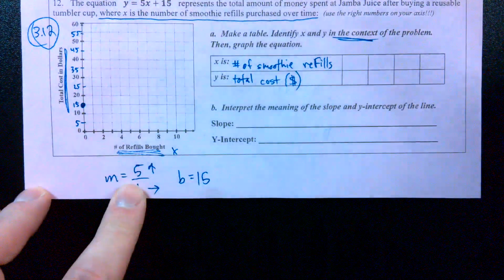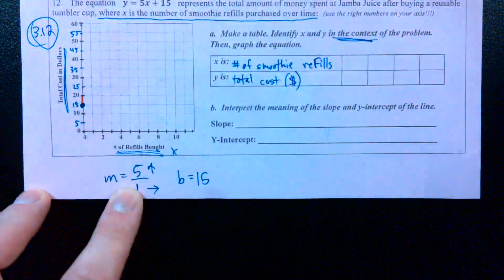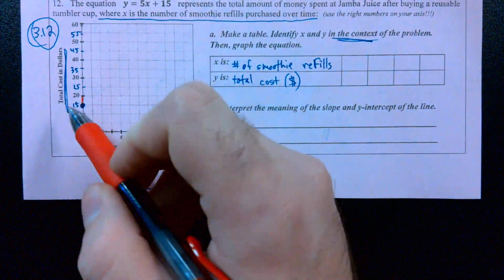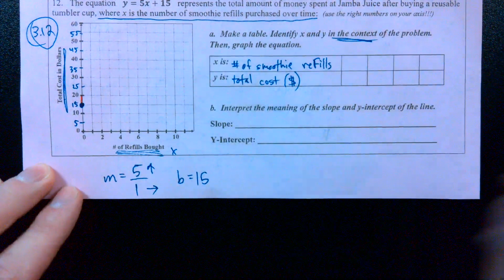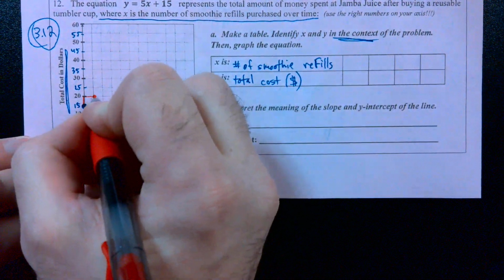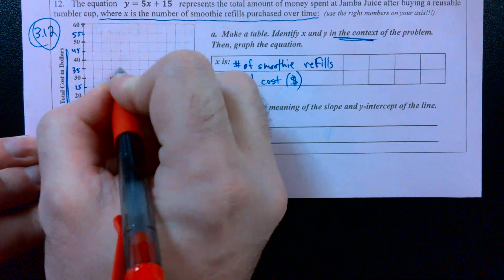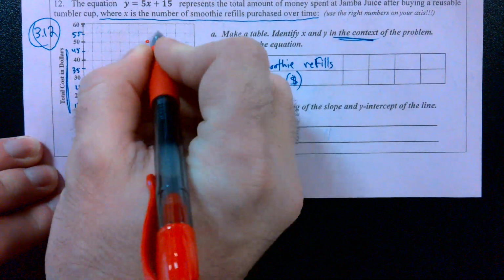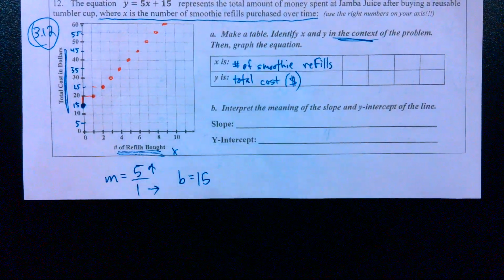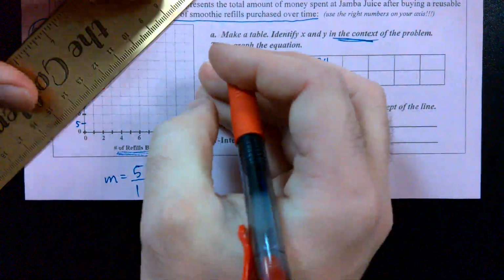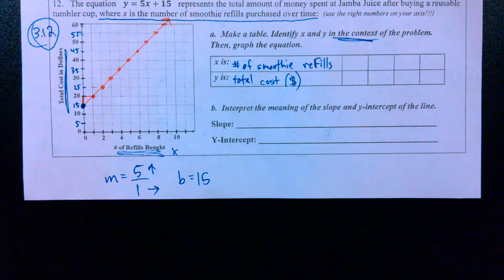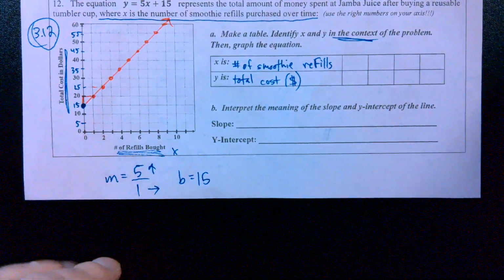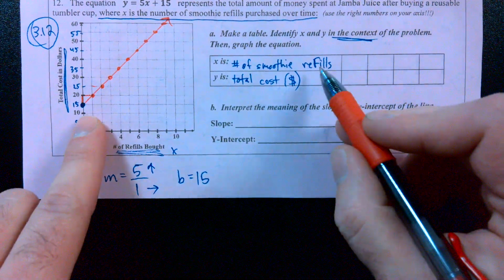So if I'm rising up 5, really, I'm only rising up one little square. From 15 to 20, that's a rise of 5. You see what I mean? So we got to pay super close attention to the axis. Then I'm going to run 1, make a dot. Rise, run, make a dot. Follow that pattern all the way up. Using my ruler, I'm going to make a line. All right. Now I can fill out the table.